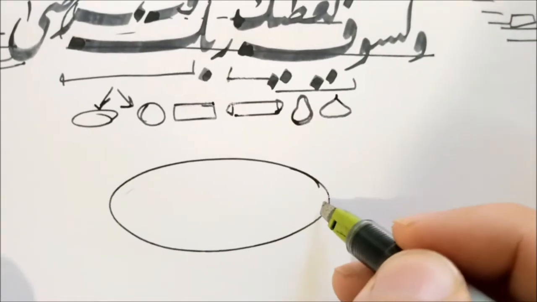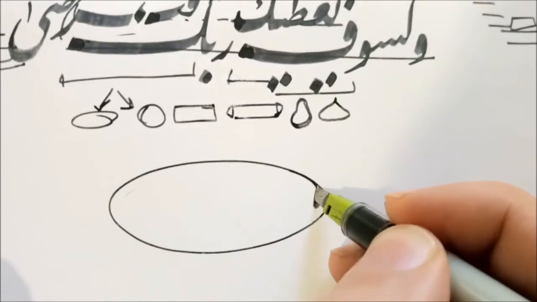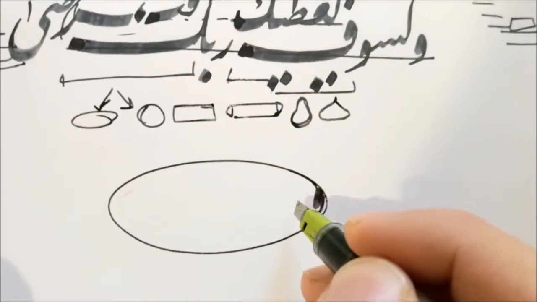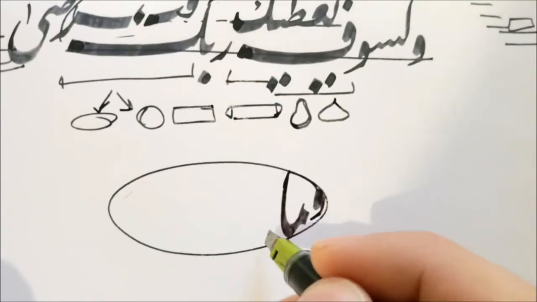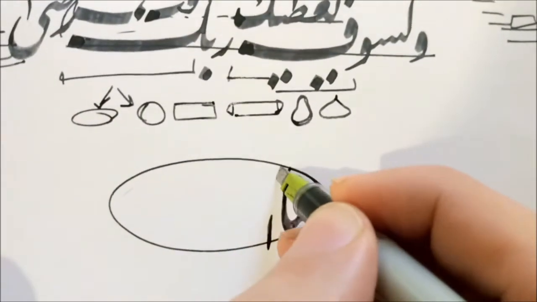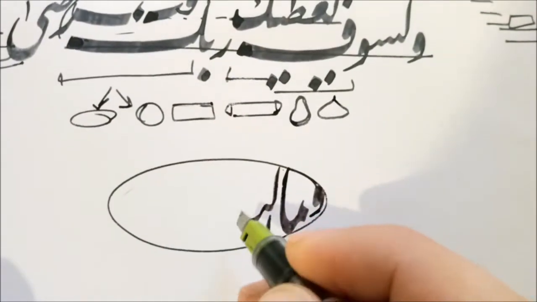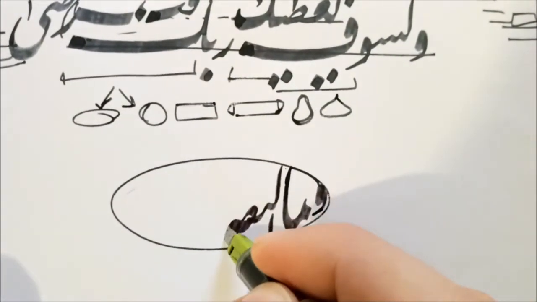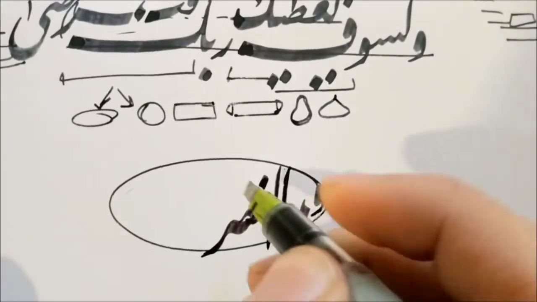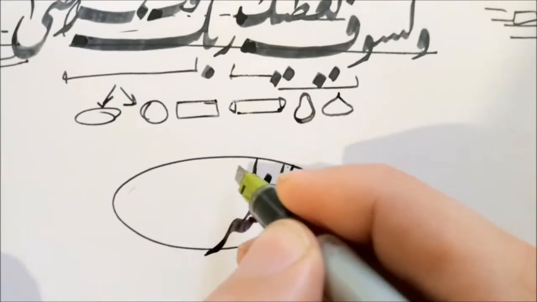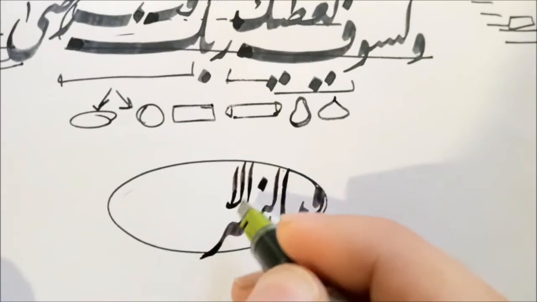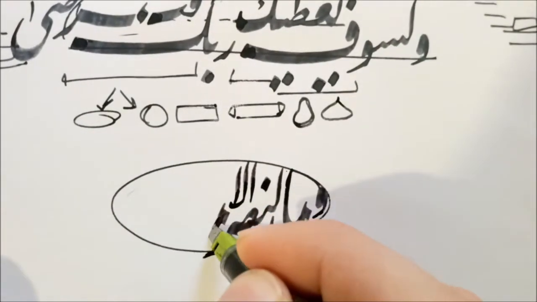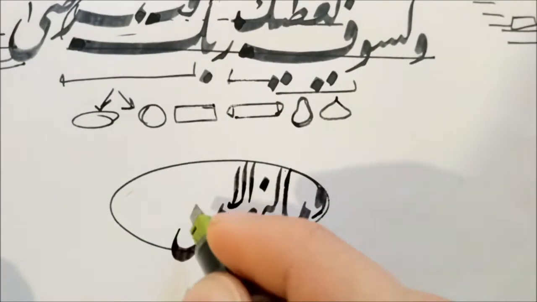So we start with the waw. We could add the meem down here. وَمَا النَّصْرُ إِلَّا مِن عِنْدِ.